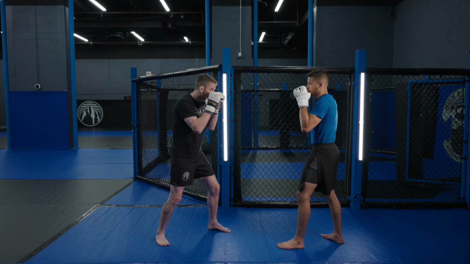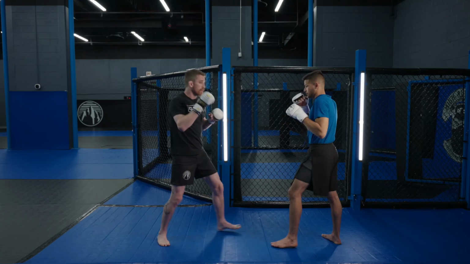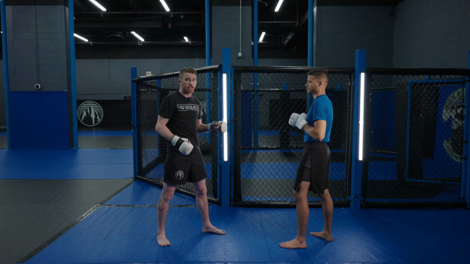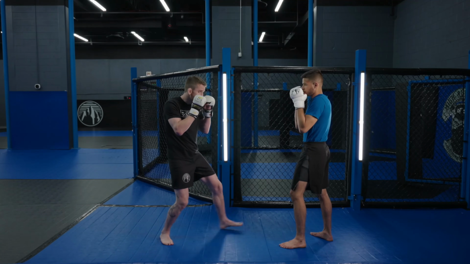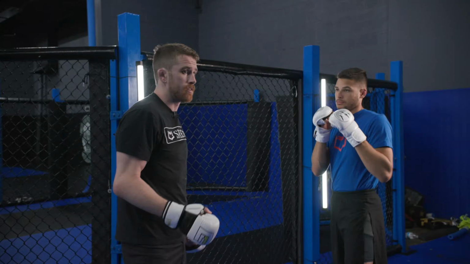So when Elias jabs, boom, I put my head in a safe spot and I throw my punch here. The less distance I throw this with, the more likely I am to hit Elias. The more distance that I loop with this, the more time Elias has to react.